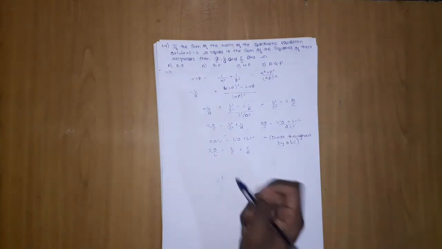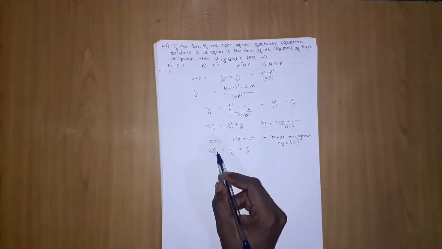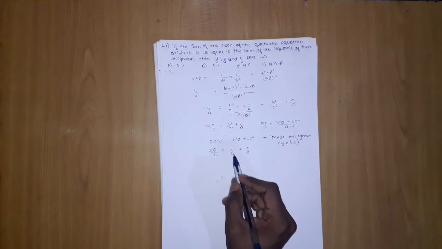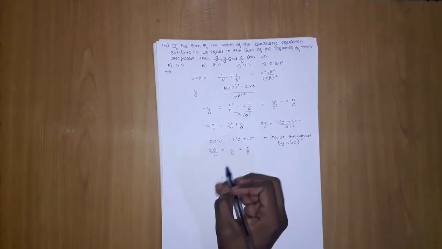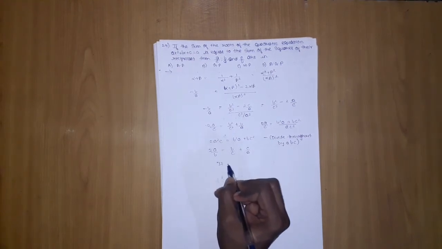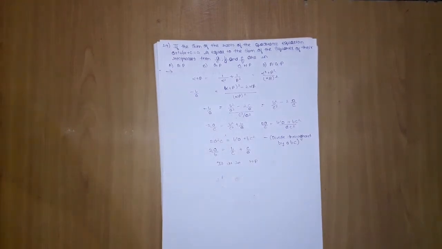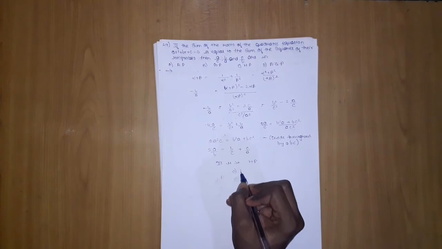Okay guys, we got this. And now this is the reciprocal of a, wait a minute, b by c. Okay, these all are reciprocals. Okay, so it is in HP, it is in HP. Okay, so C is the answer.